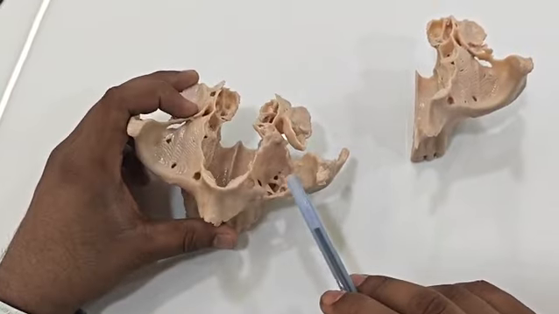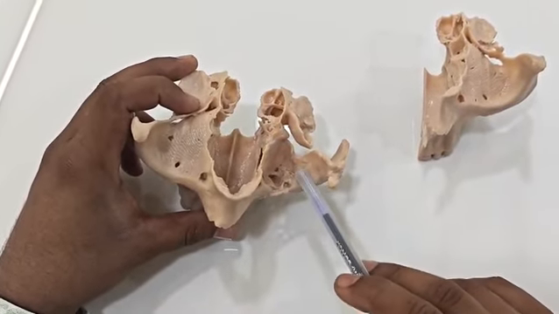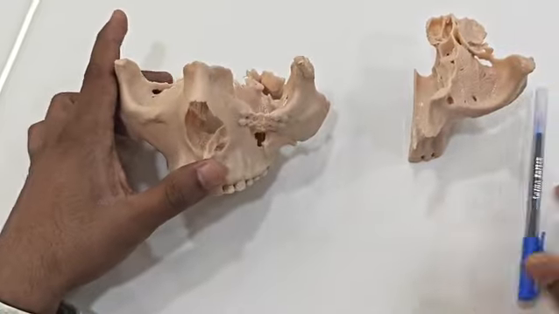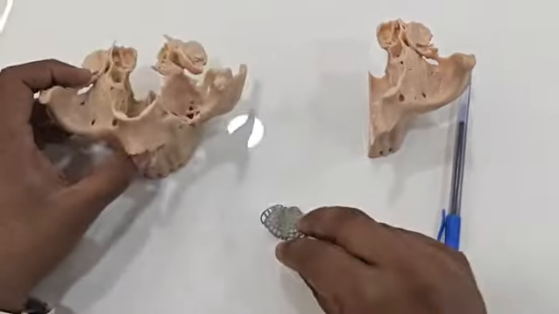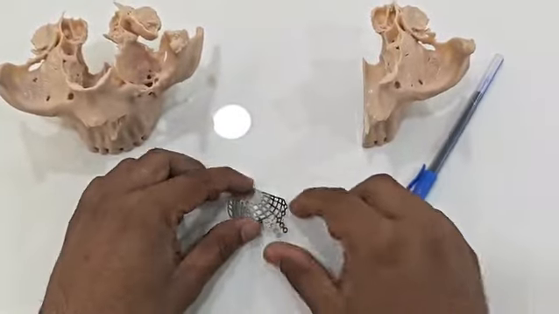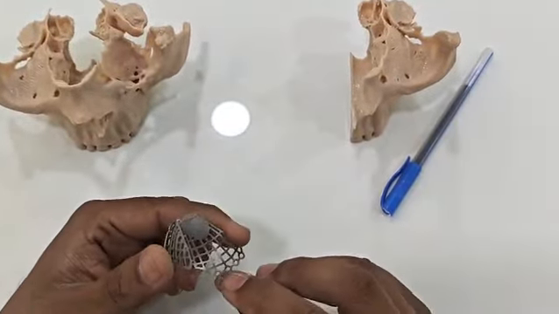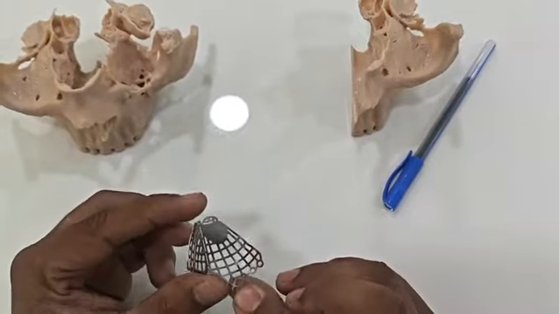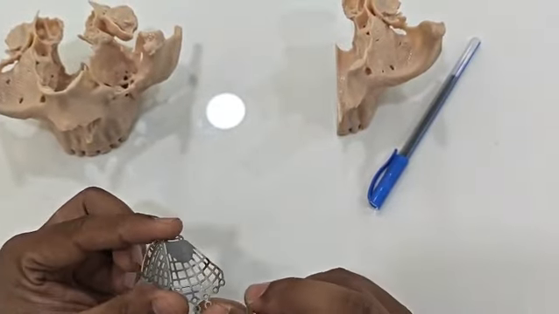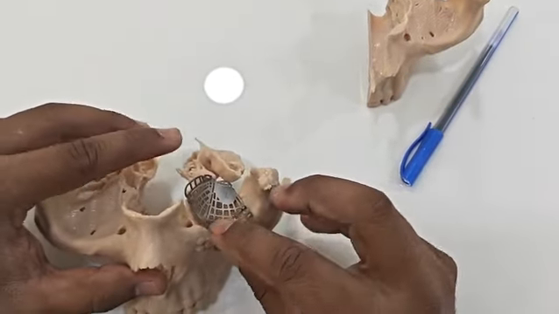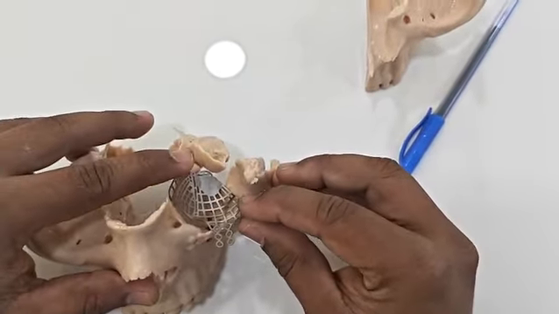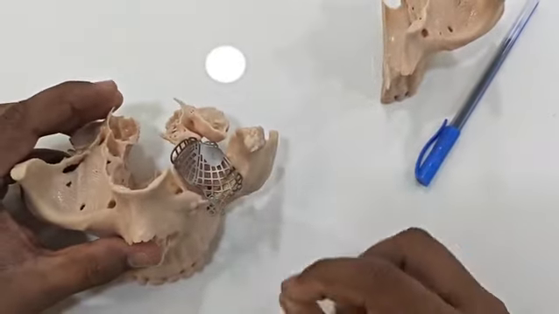There will be no more surprises because we already know there is a huge defect in the floor of the orbit. So there are two plates which we are planning to carry. If you see this plate, this is a KLS Martin 3D reconstructive plate of the floor of the orbit. We have already pre-bent it but not cut it totally. If I place this plate like this, it is almost covering the entire defect.